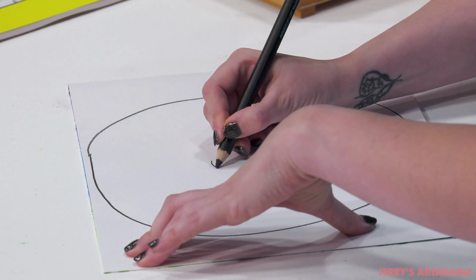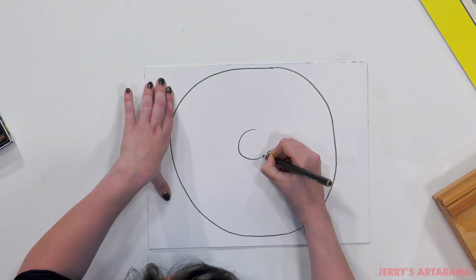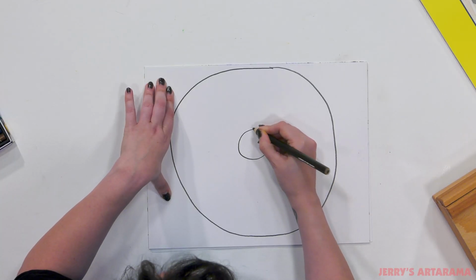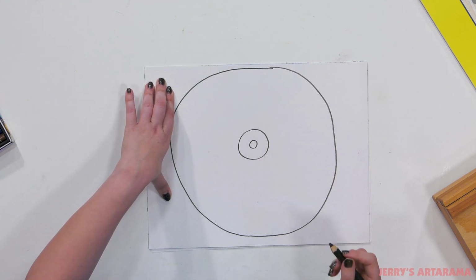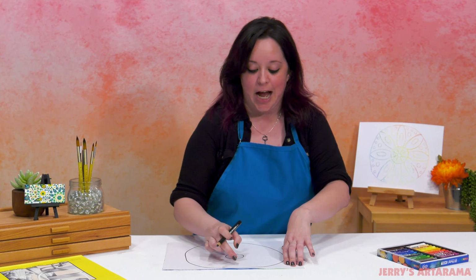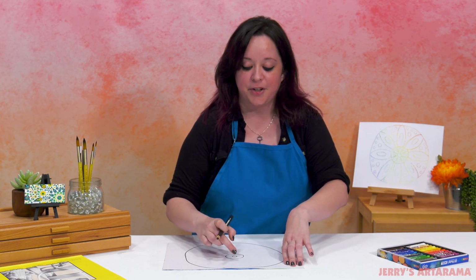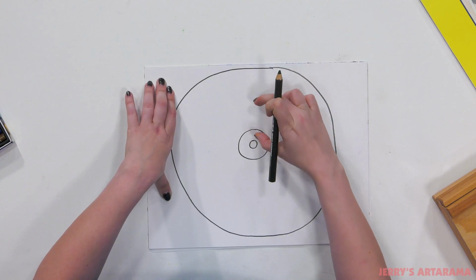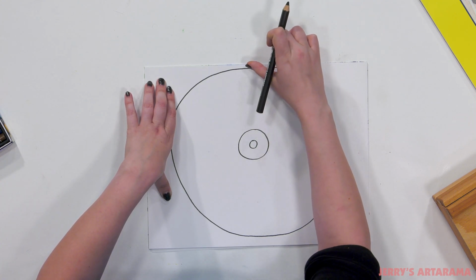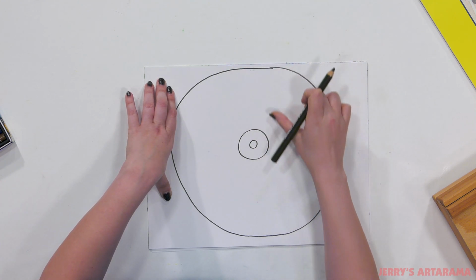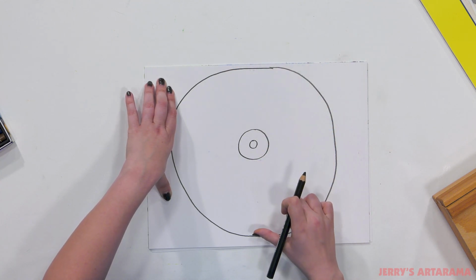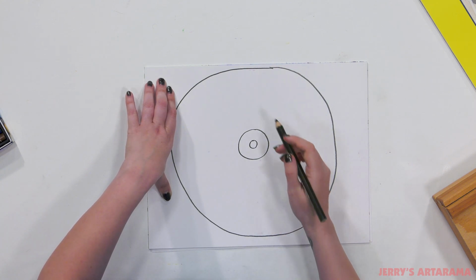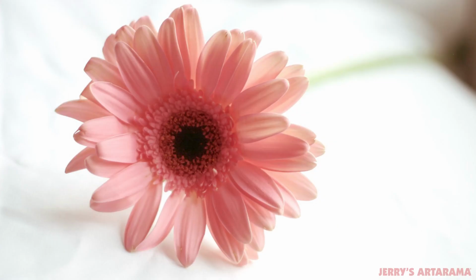Okay, and now we're going to draw a circle in the middle and another circle in the middle. So now we're going to start working on our outer radial design by creating an almond shape going from the middle circle to the outside edge of our big circle and from the middle circle to the outside edge at the bottom of our large circle. So much like the petals of a daisy, that's what we're going to try to imitate here.